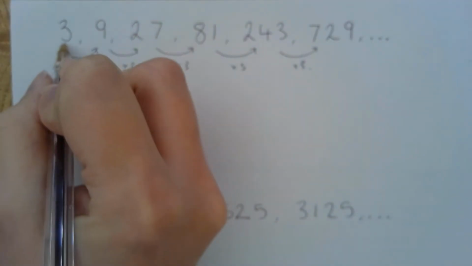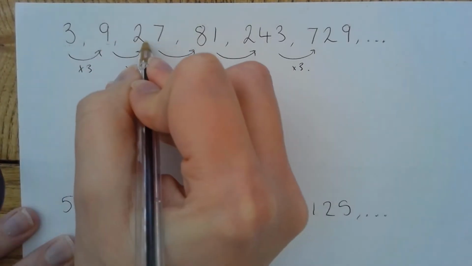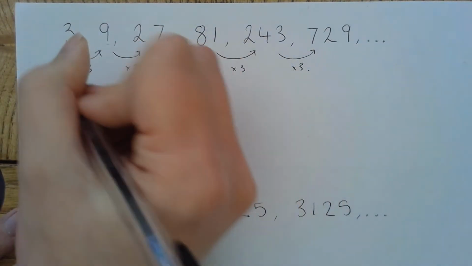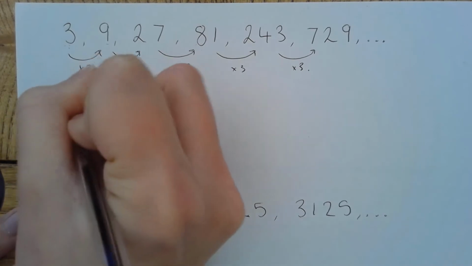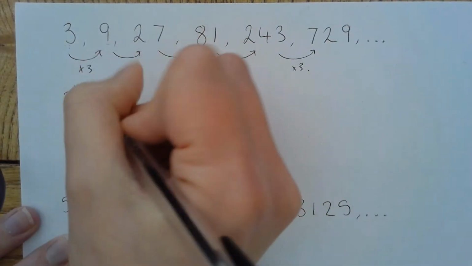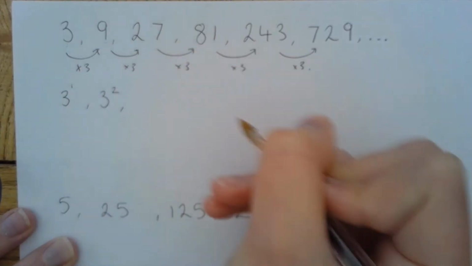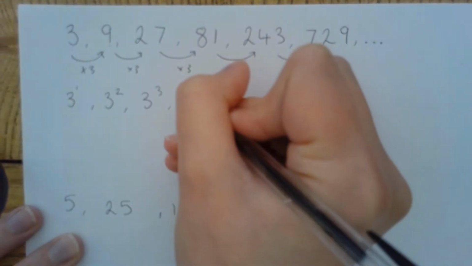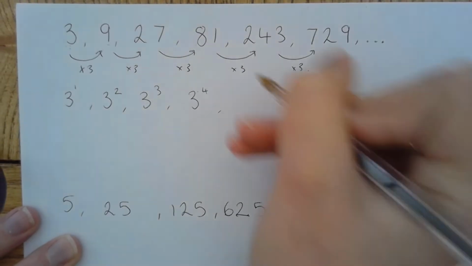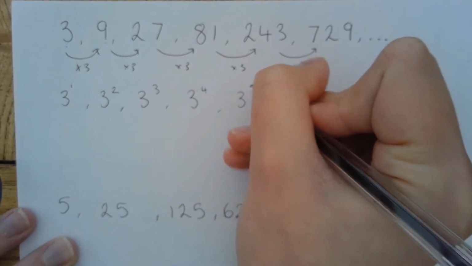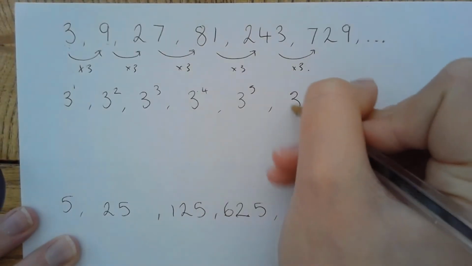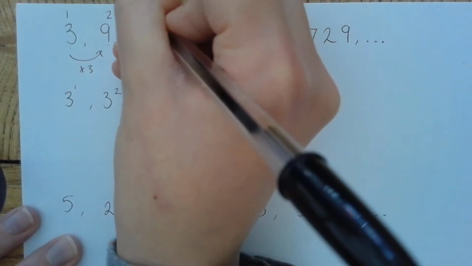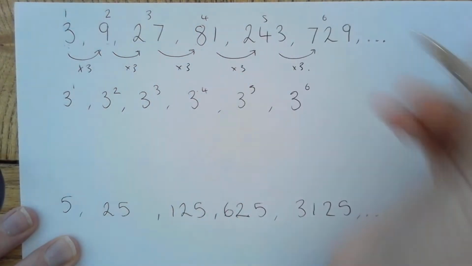That just means if we look at 3 and 9 and 27 and 81, we should recognise they are powers of 3. So 3 is actually 3 to the power of 1, 9 is 3 to the power of 2, 27 is 3 to the power of 3, 81 is 3 to the power of 4, 243 is 3 to the power of 5, 729 is 3 to the power of 6. But this is the first number, second number, third number, fourth number, fifth number, sixth number.